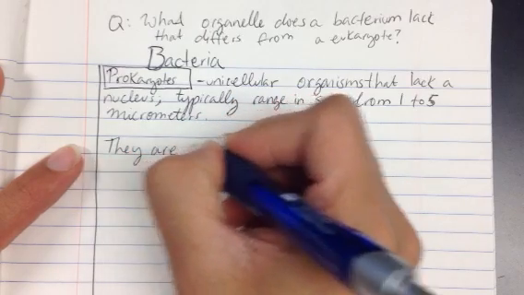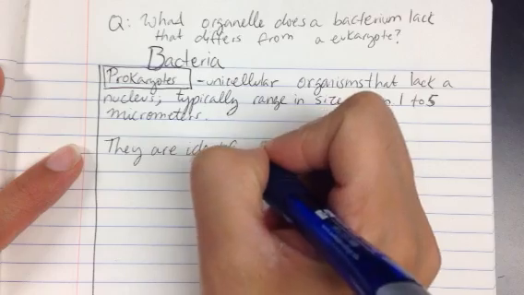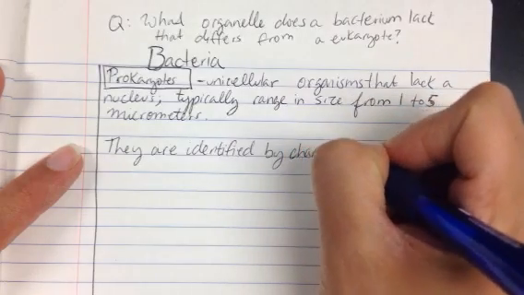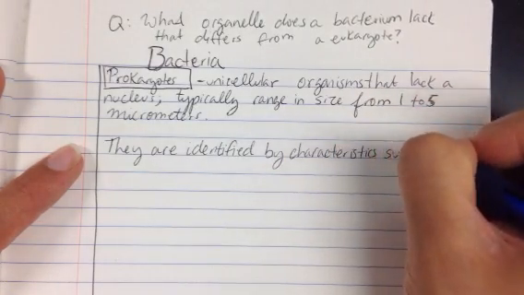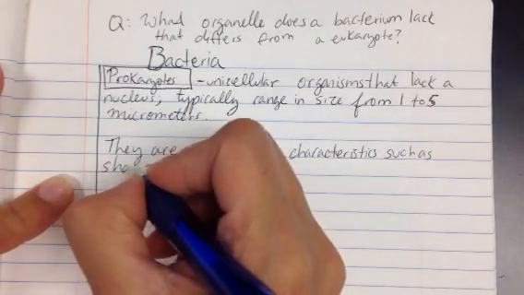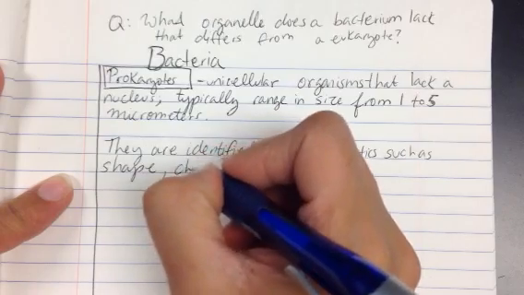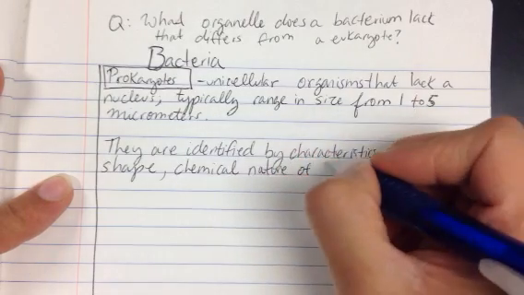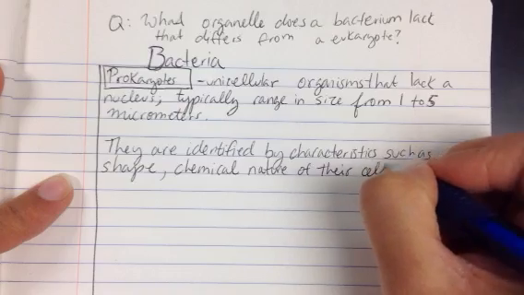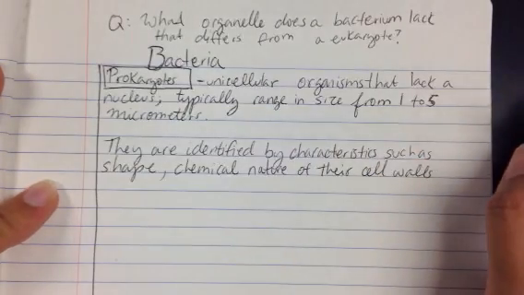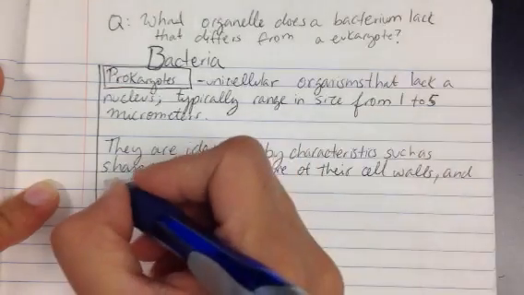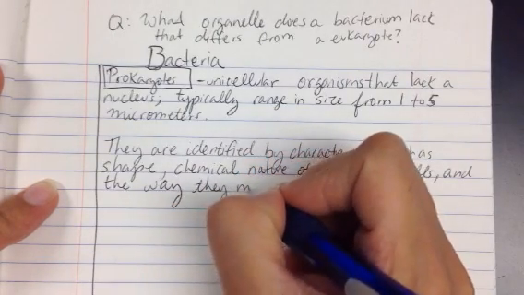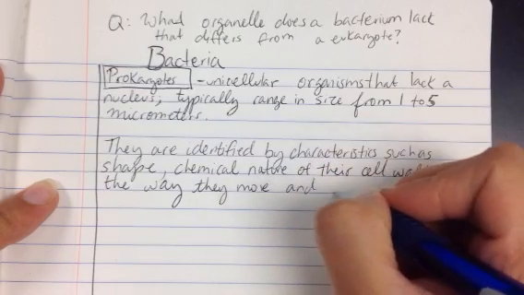Prokaryotes are identified by characteristics such as shape, chemical nature of their cell walls, and the way they move and obtain energy.